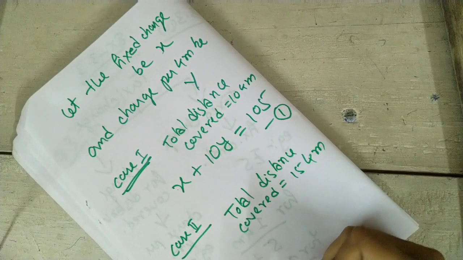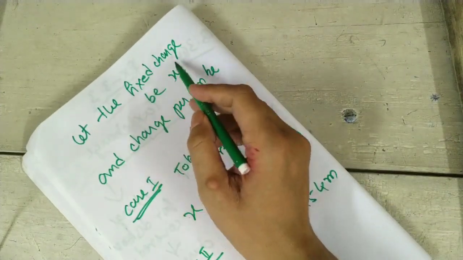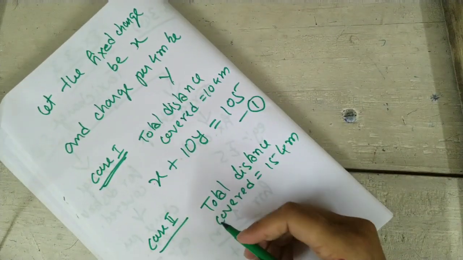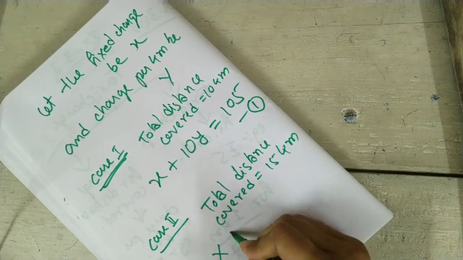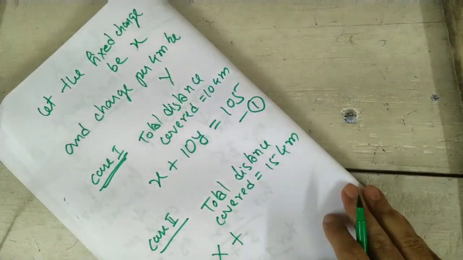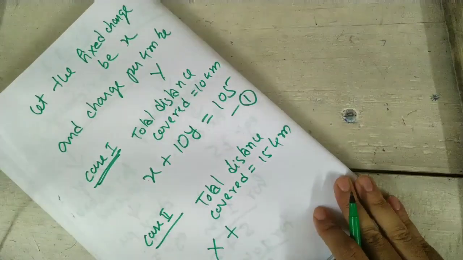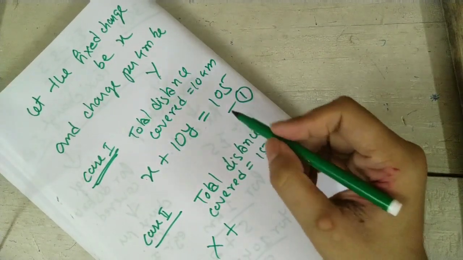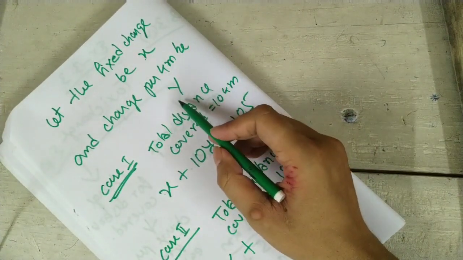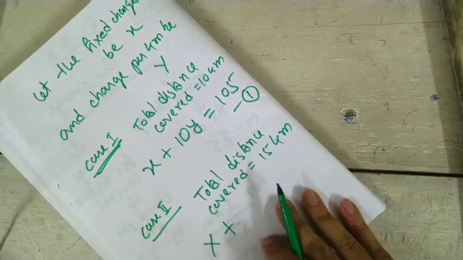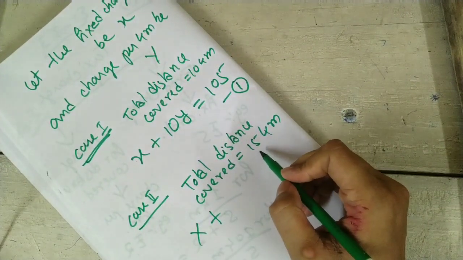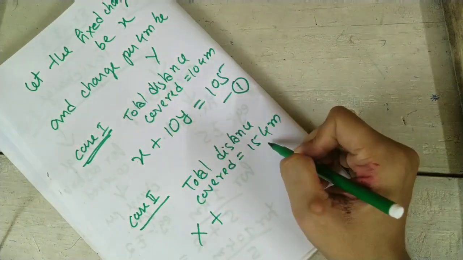Now for 15 kilometers also, the fixed charge will always remain the same. So he has to pay the fixed charge, that is x, plus one more charge, that is the charge for the distance covered. Now for 1 kilometer he has to pay rupees y. So for 15 kilometers how much does he have to pay? y into 15.